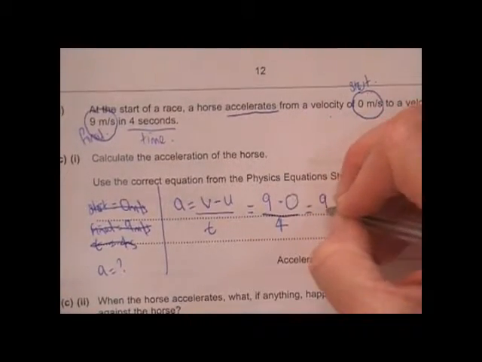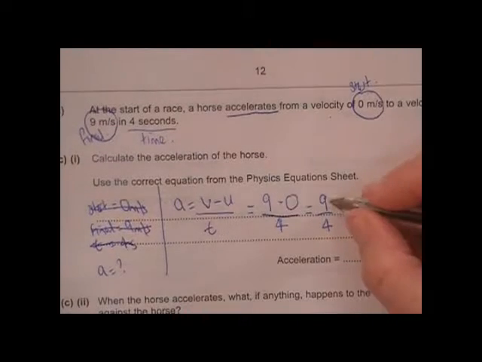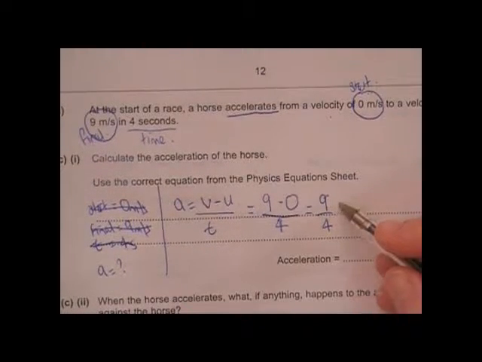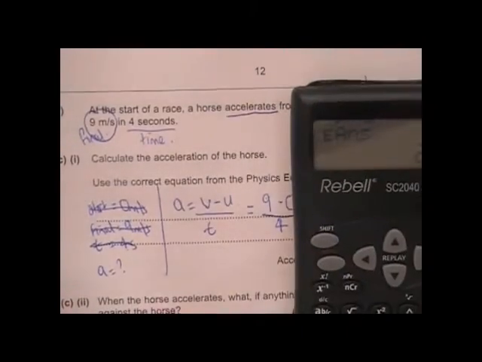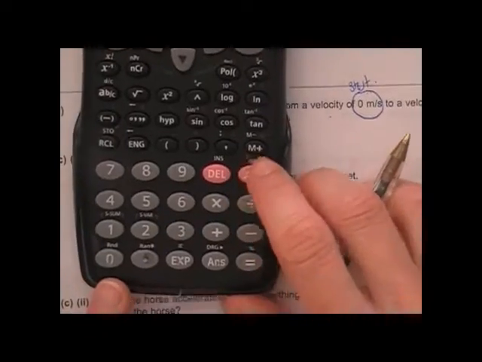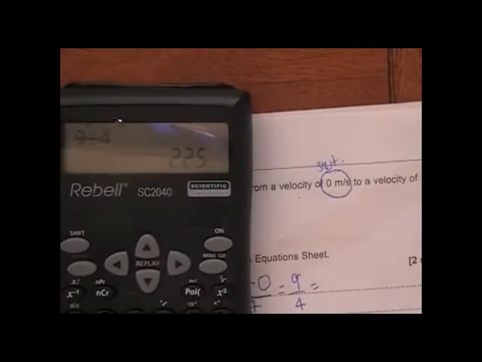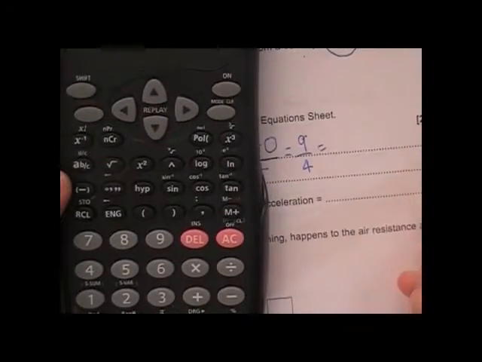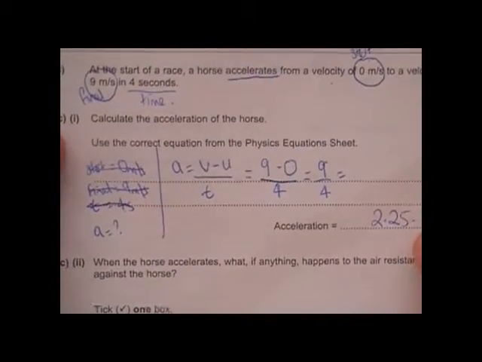Now all I have to do is simplify this down. 9 minus 0 is 9, 9 divided by 4, and if I get my calculator, I can do that very quickly. I simply plug 9 into the calculator, then divide it by 4, and equals, and what I end up with is 2.25. So I'm going to write 2.25 down once I've done this calculation twice. So 9 divided by 4 equals, let's have a look, it's 2.25 again. So there I go, I'm going to write 2.25 because I'm more confident that that's the answer since I've got that twice.